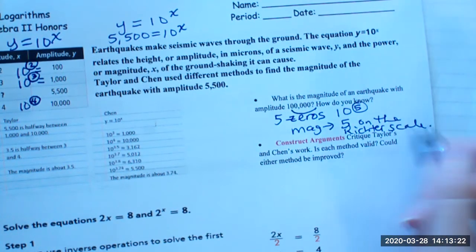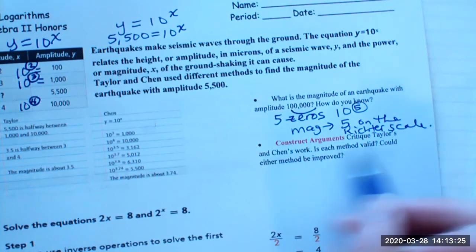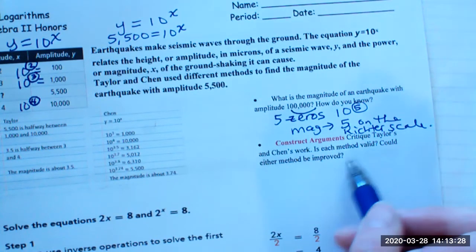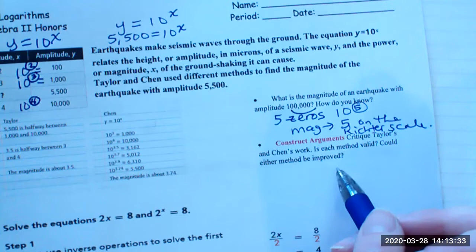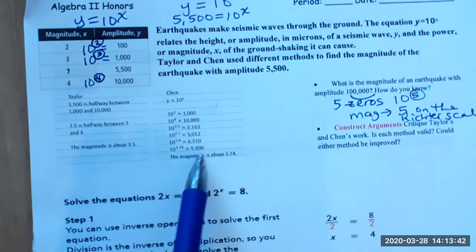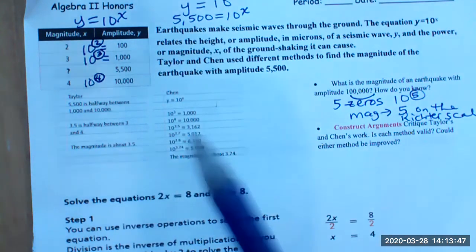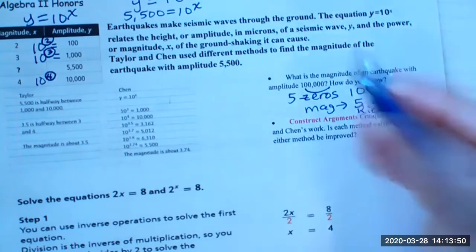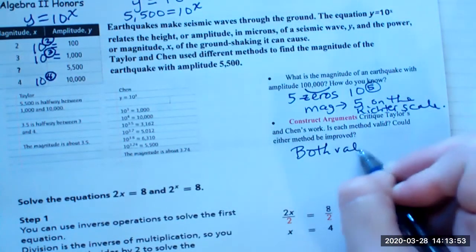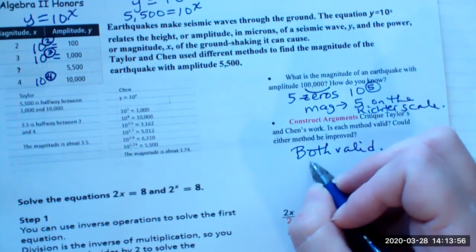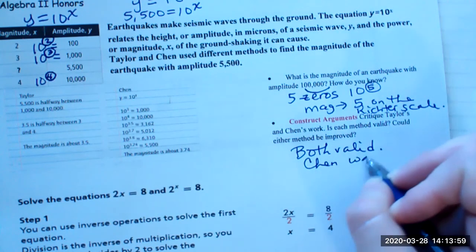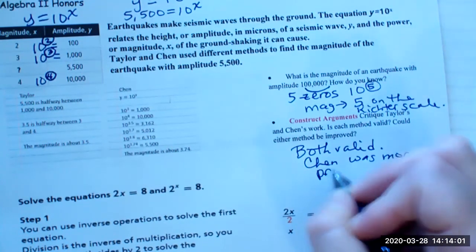Okay? So let's consider both of their arguments, Taylor's and Chen's. Is each method valid, and could either method be improved? What do you think about that? If you notice these values over here, Chen was a little bit more precise. Both are valid methods, but Chen was just a little bit more precise.